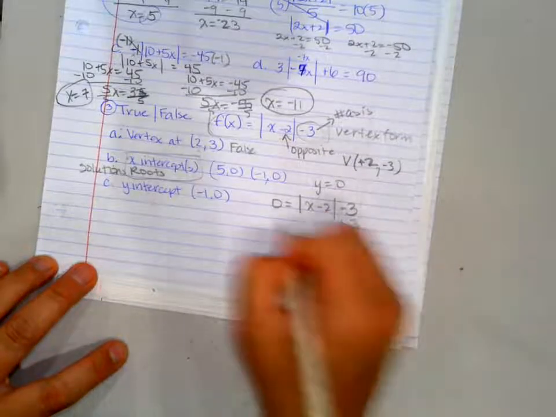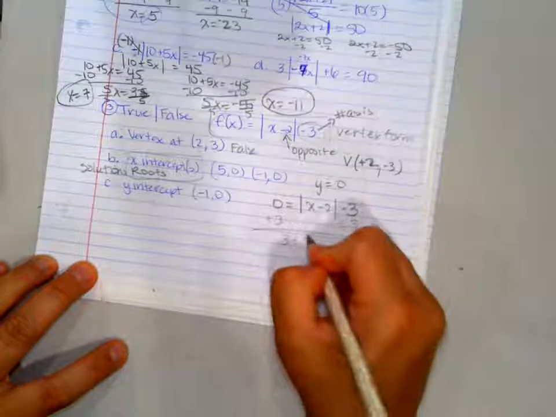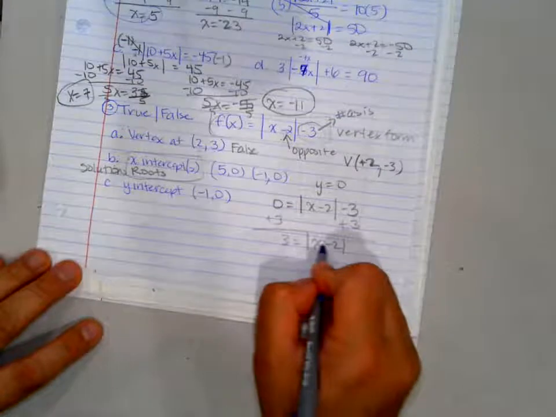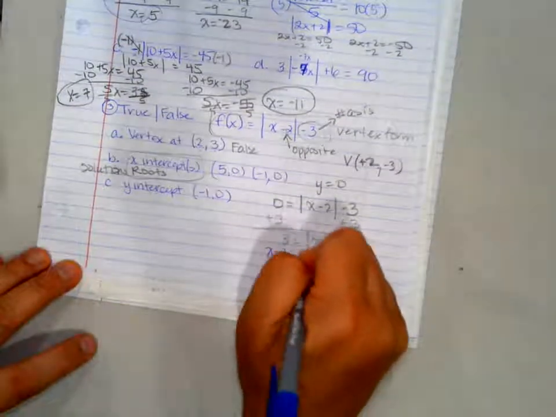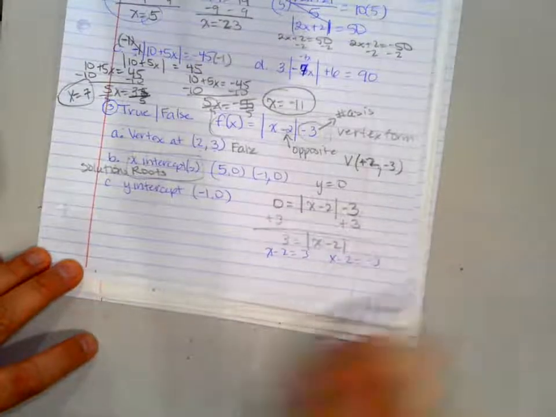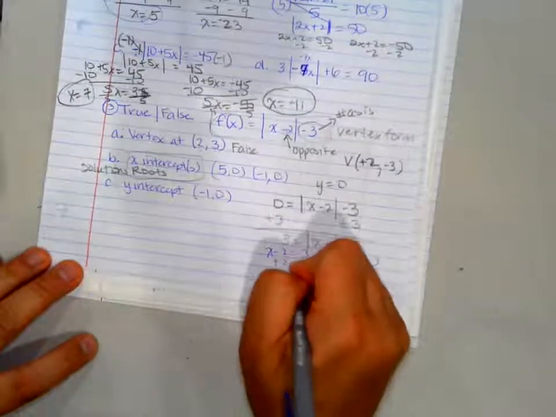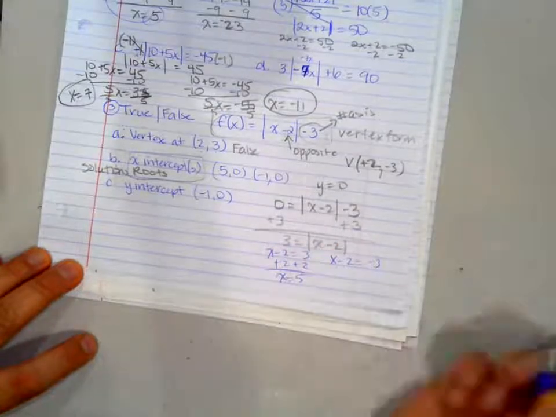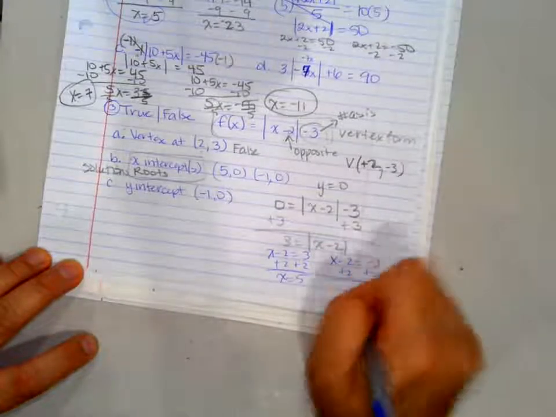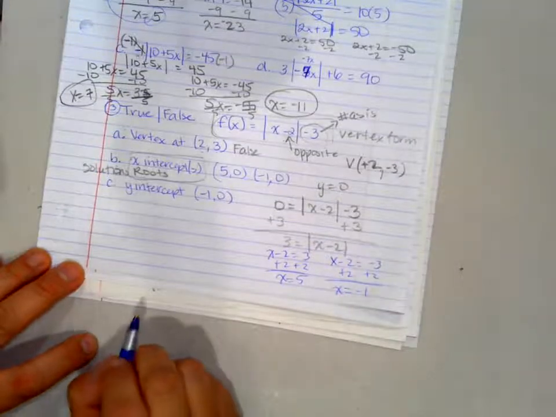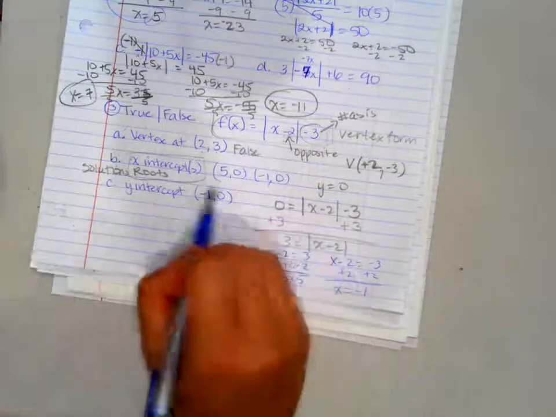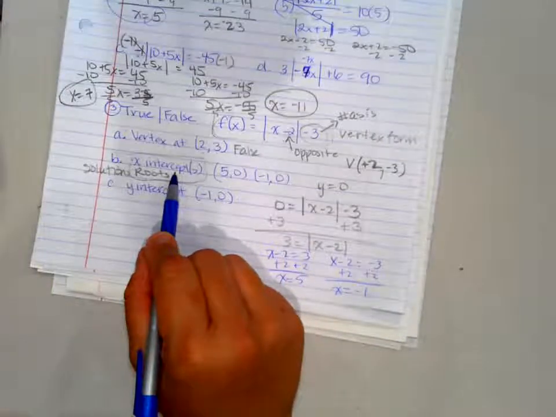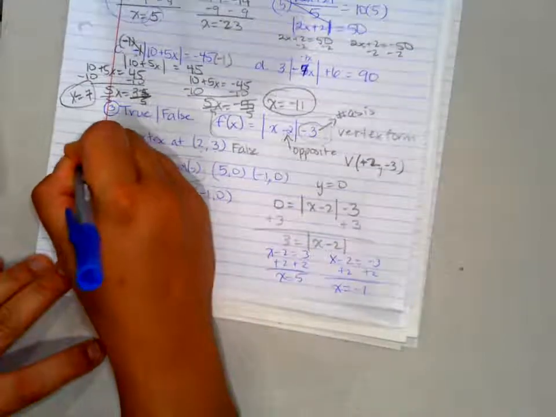I'm going to add 3 to both sides. 3 is equal to the absolute value of x minus 2. Absolute value by itself, set up your two equations. x minus 2 equals 3, x minus 2 equals -3. And solve. x equals 5, x equals -1. So are my x-intercepts (5, 0) and (-1, 0)? Remember, when you write x-intercepts, you write them as an ordered pair. So yeah, this one right here is true.